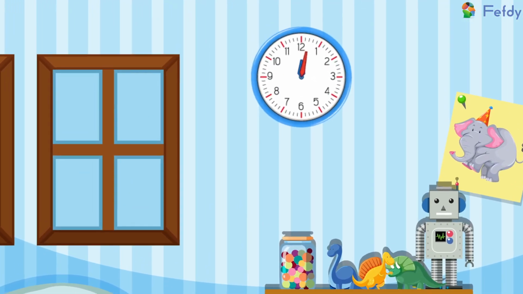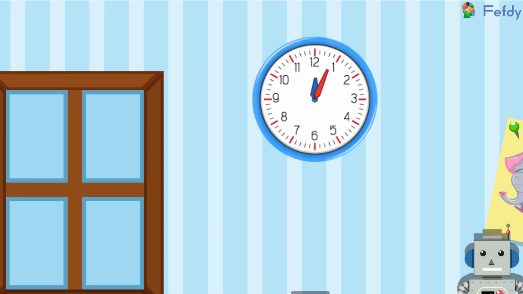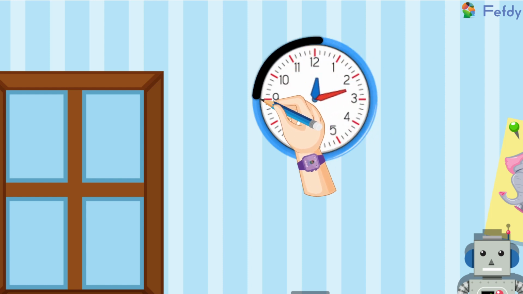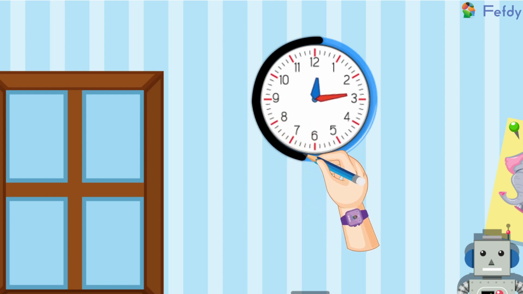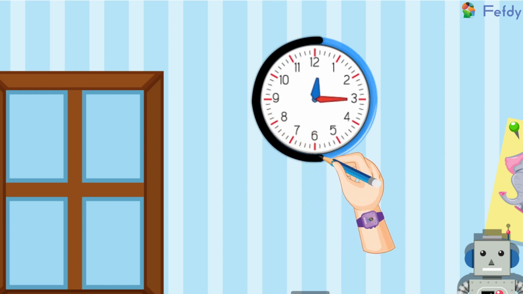First, look at this clock. So let's start writing the cursive capital letter O at this point. We will place our points above the number 12. We will go leftward to draw a circle like this.